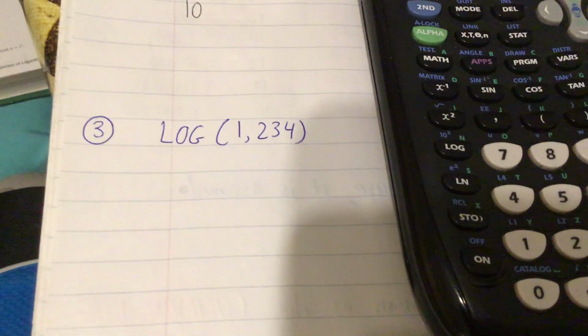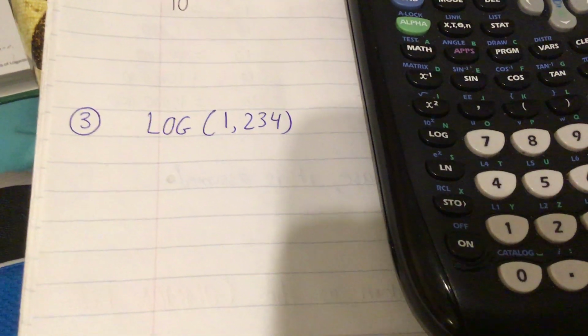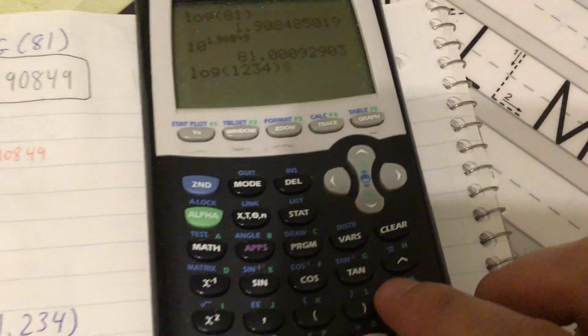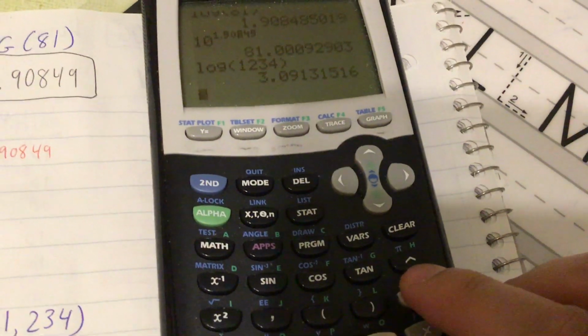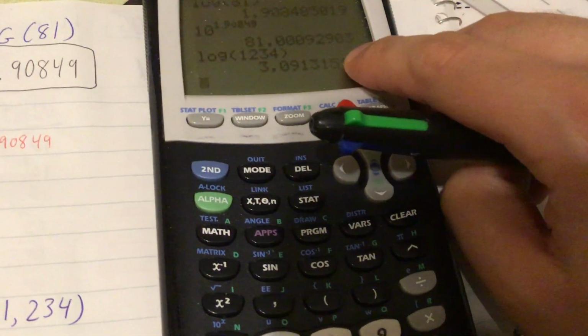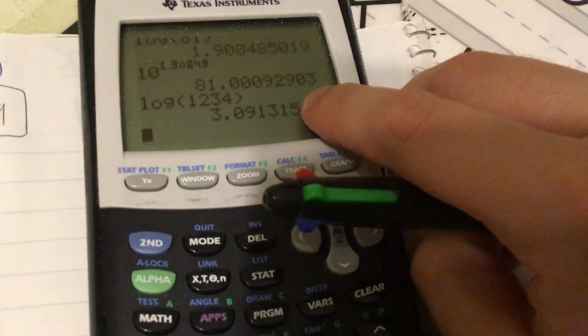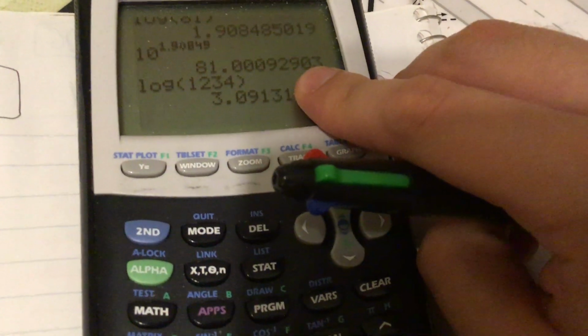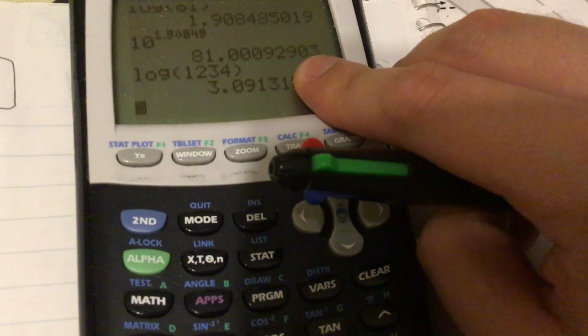I just picked log of 1,234. How exciting. So if I plug that into the calculator, the log of 1,234, that is 3.09131. But remember that, luckily for us, it's another 5 in the 6th decimal place. So 3.09132.